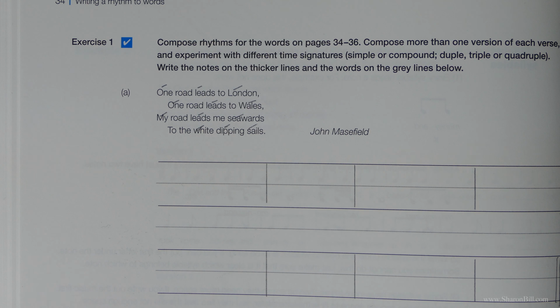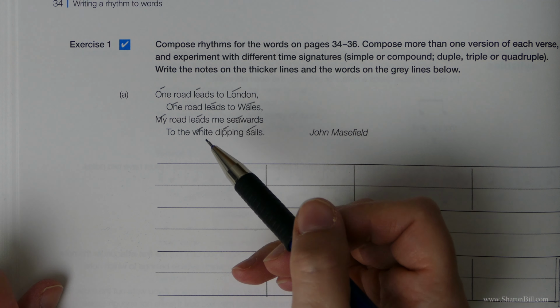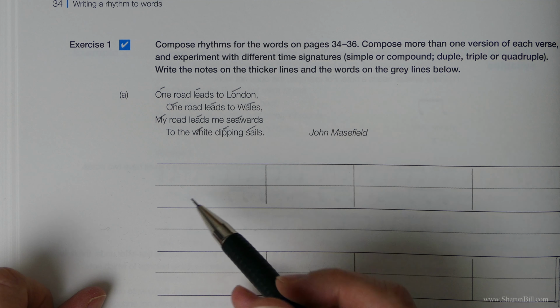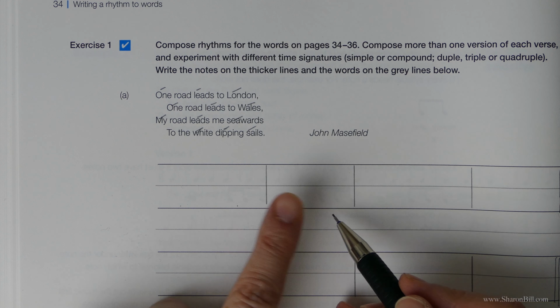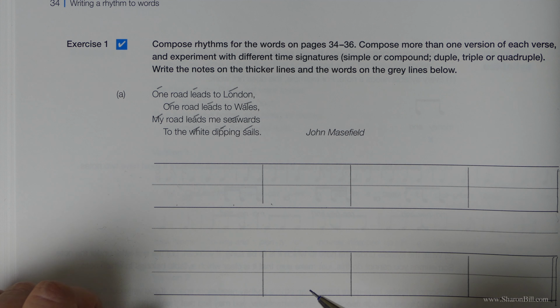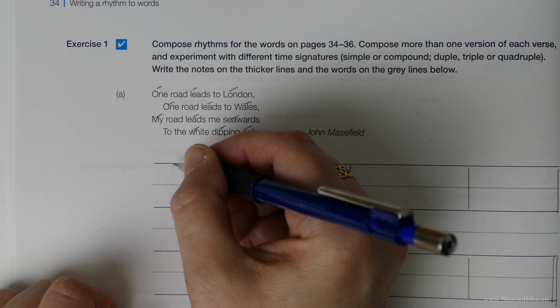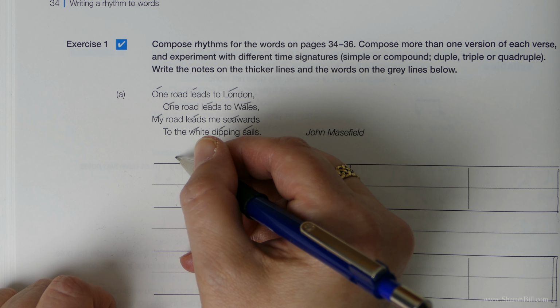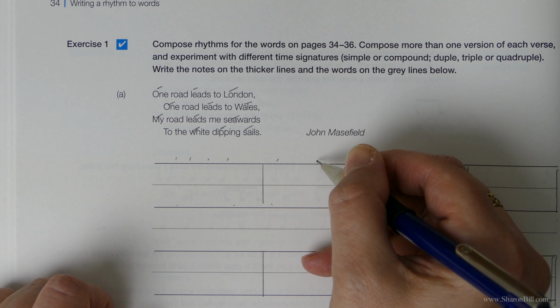Now, it's entirely up to you what time signature you choose. I'm going to go with, for example, 6/8, because we can see one road leads to London. That's how it's going to fall. And so you could first of all sketch out the rhythm in the most basic form. One road leads to London.